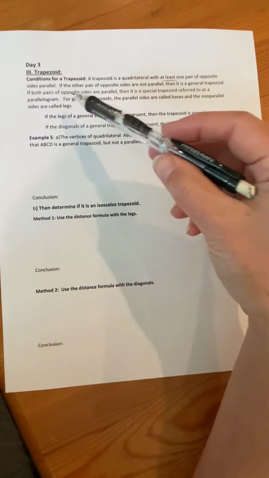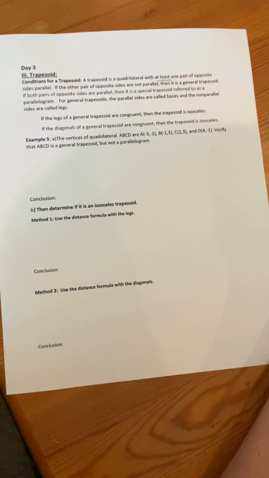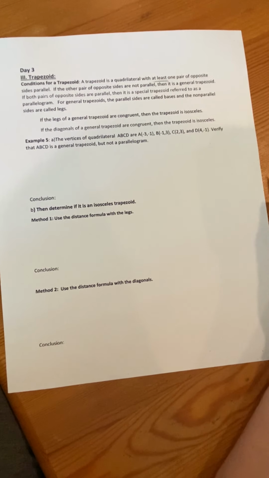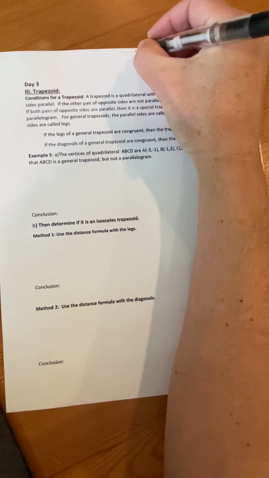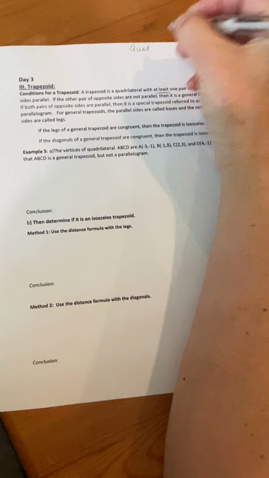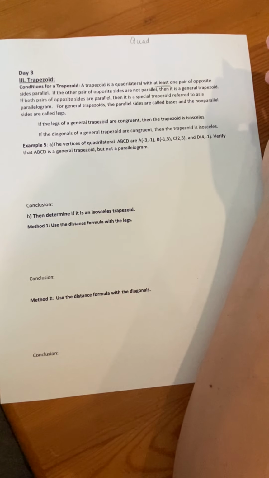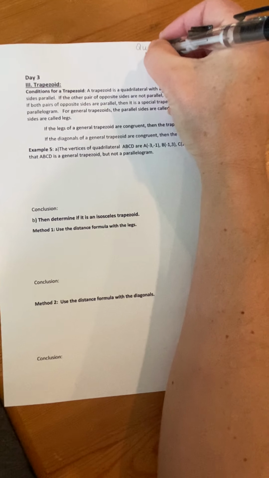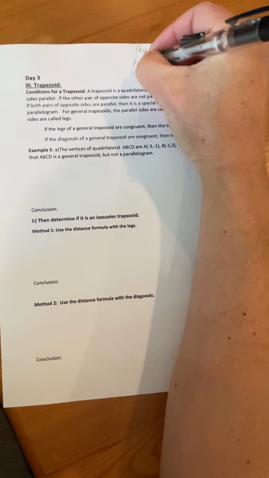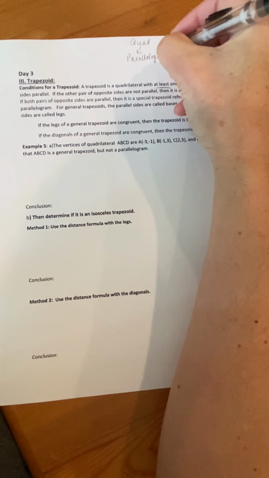So we've got our flow chart that we have already seen way back from earlier in the year, and I thought it would be a good time to talk about it right now. We've got the basic quadrilateral, which is just four sides. Now, there are special types of quadrilaterals called parallelograms, which we already did on day 1.